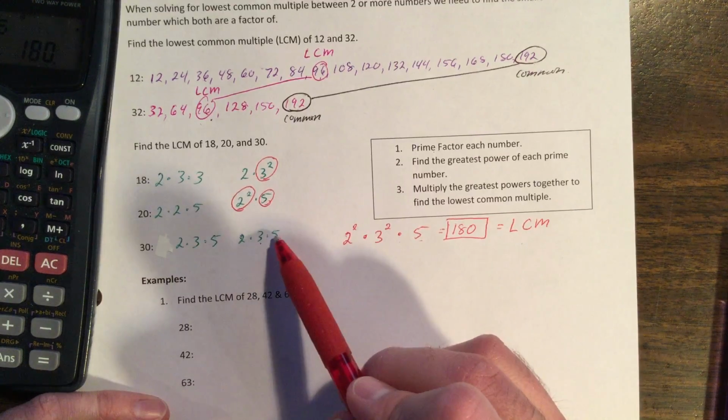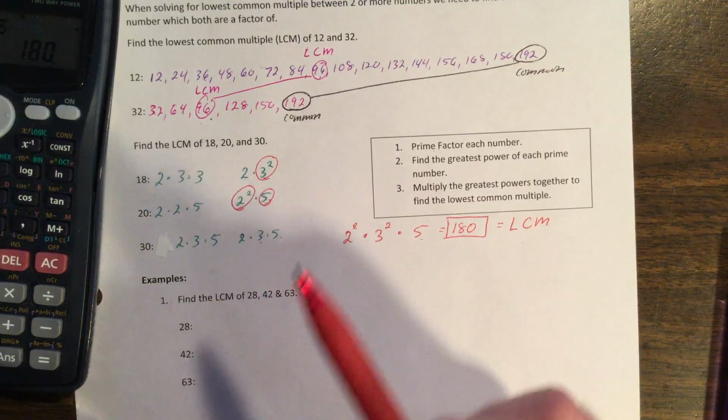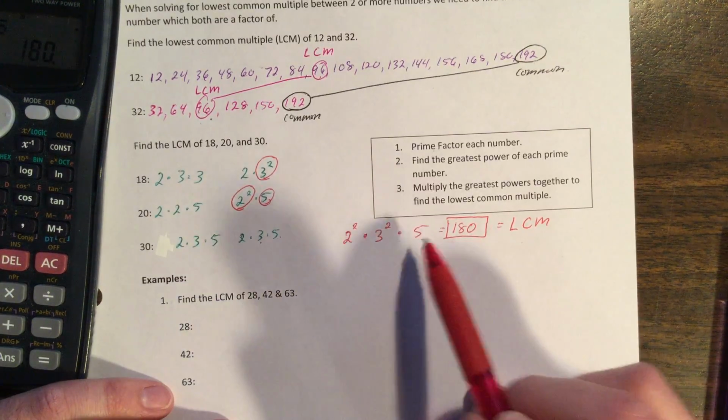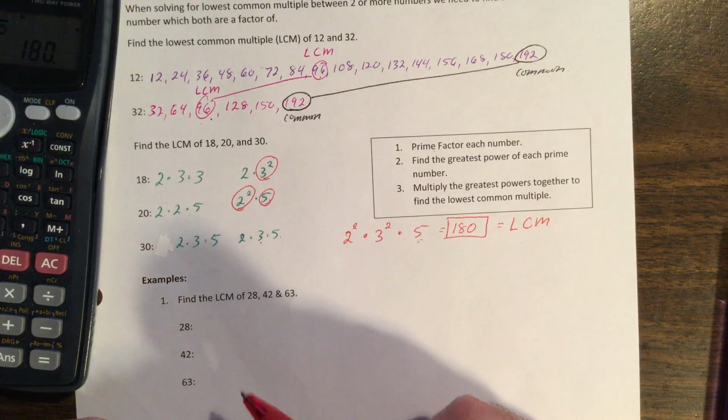Now, if we have ones that are exactly the same, so we have a 5 and a 5, we only need one of those. The greatest one is 5 to the power of 1, or 1 5, so we just do 1. We don't do it a second time, we just do one of them.